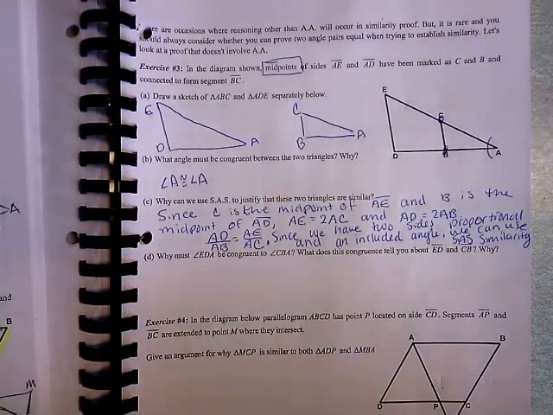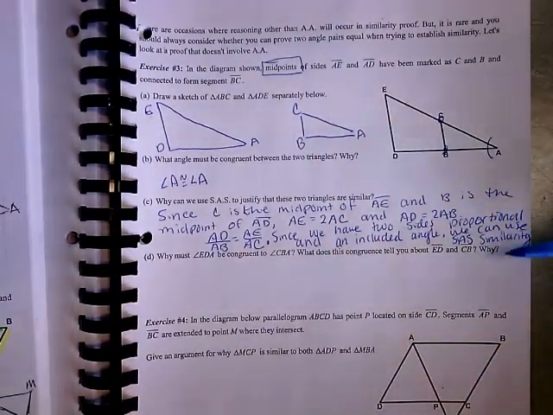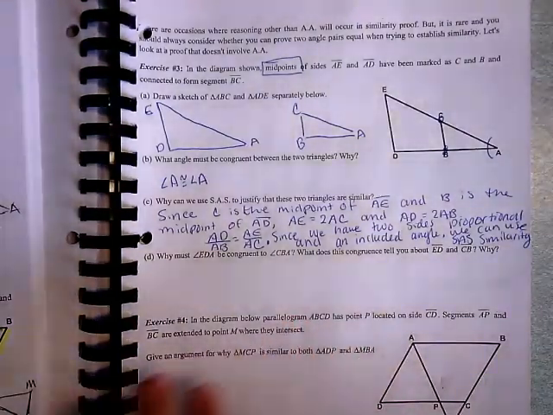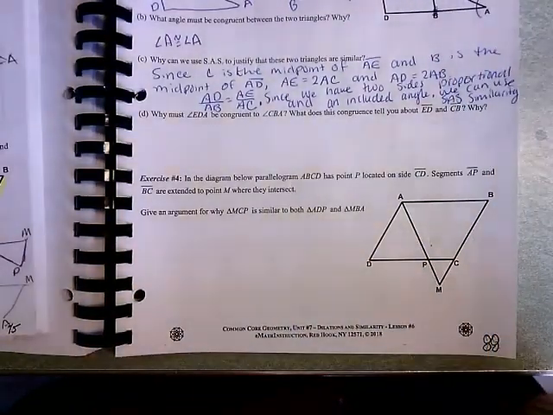So now we were told that these two triangles are similar. Or we weren't told that, we just proved that. Okay, so that these two triangles are similar. So I want you guys to keep that in mind for letter D. So let's take a look at letter D.